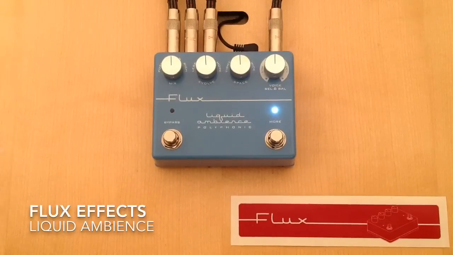And then if we move back up, we have the space knob, and that is controlling the reverb room size. To the left is a tighter, smaller room, to the right is a wider, bigger, more cavernous space. And then the last knob on the top right is very cool. It gives us three cool voices to add and control the trails of the reverb. It's where you notice them the most.